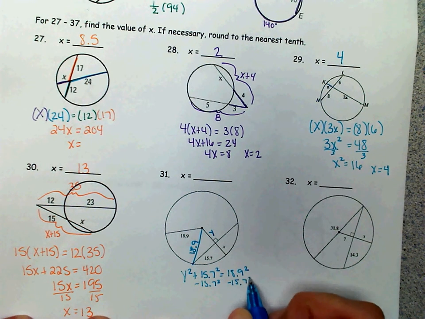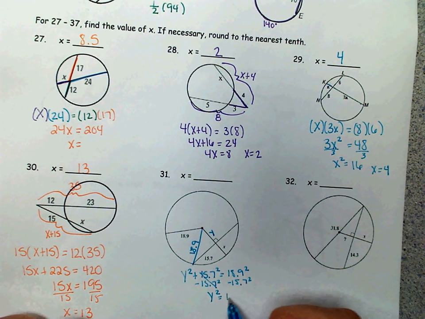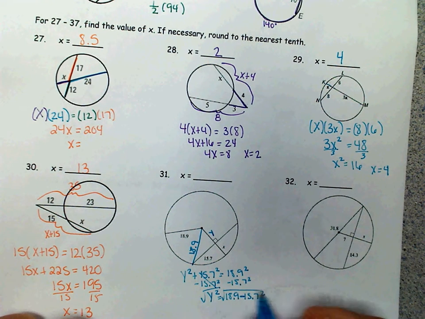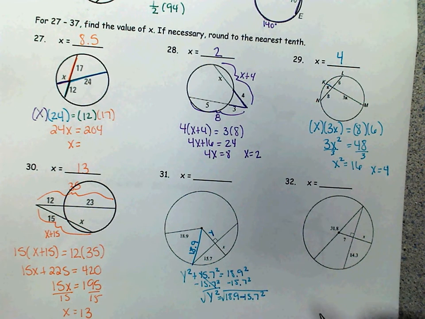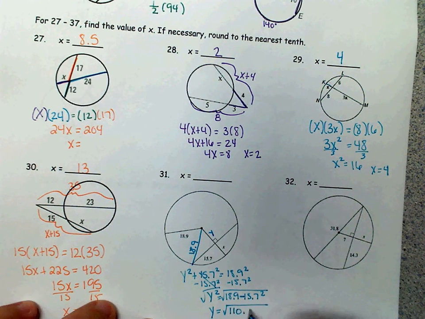You can't subtract that till after you've squared them, but this way I can just type it all in the calculator and then take the square root. Okay, and so 18.9 squared minus 15.7 squared is 110.72. So y is equal to the square root of 110.72.